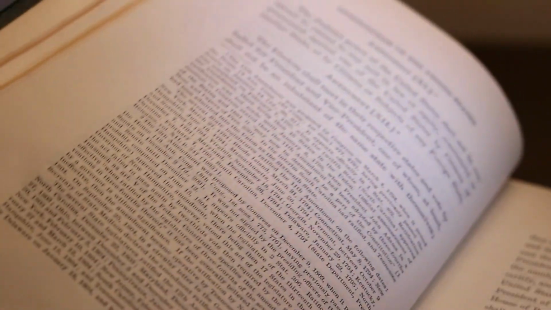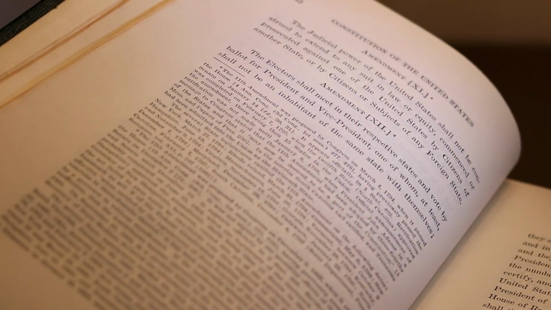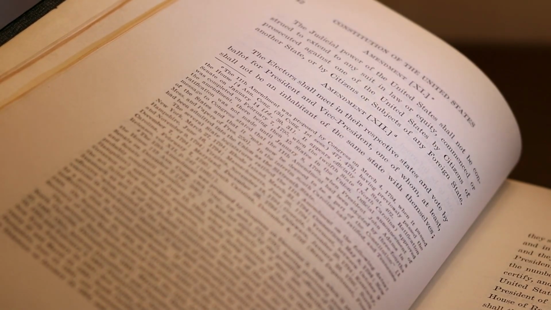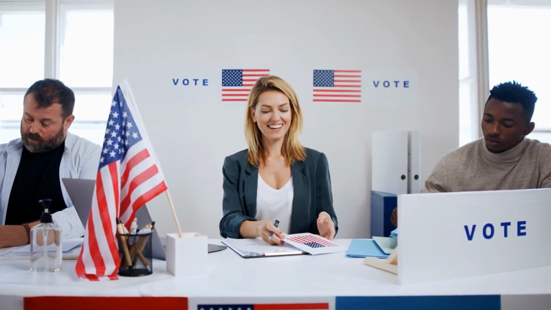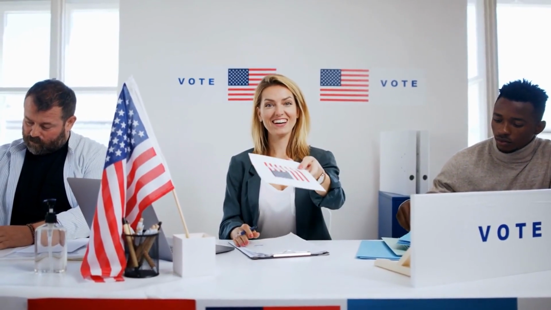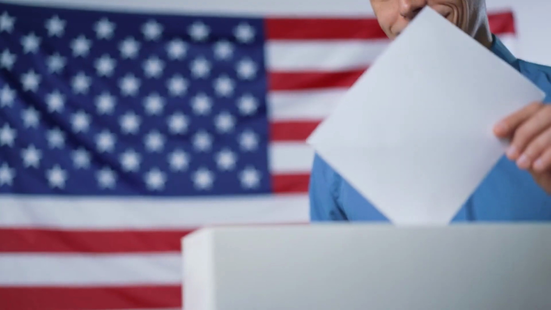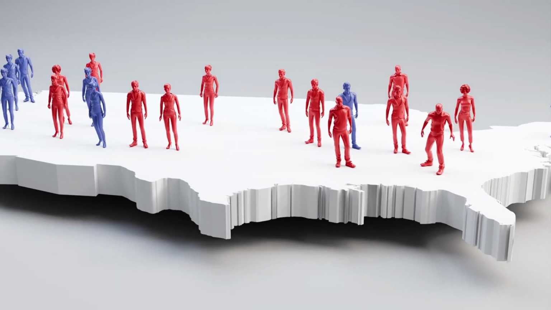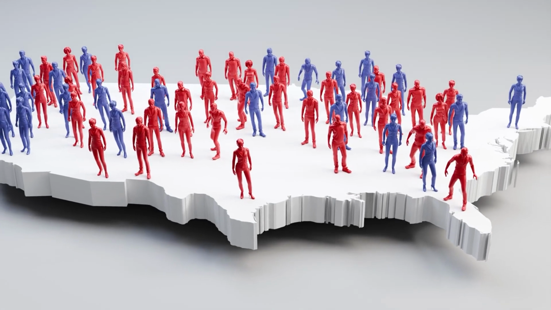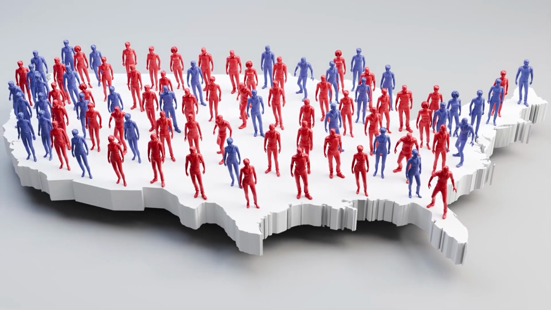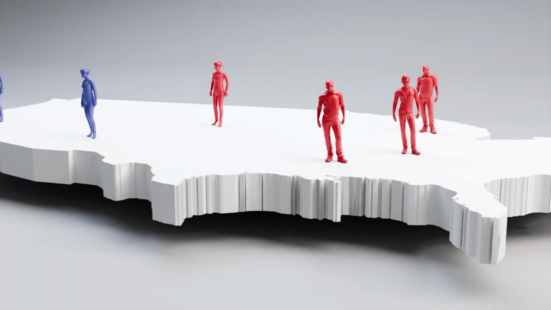Presidential elections in the US are determined by the Electoral College, not the popular vote. Each state has a number of electoral votes equal to its total representation in Congress. Most states use a winner-takes-all system, meaning the candidate with the most votes in a state wins all its electoral votes. This system has been criticized for disproportionately amplifying the influence of smaller states and swing states while sidelining the popular vote.